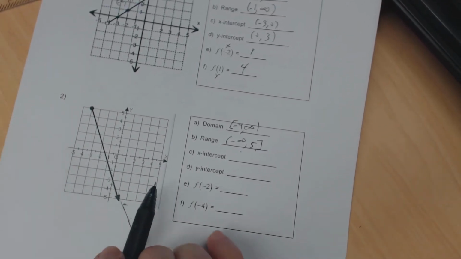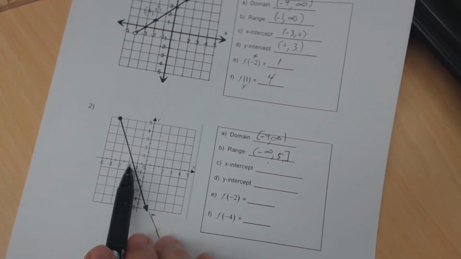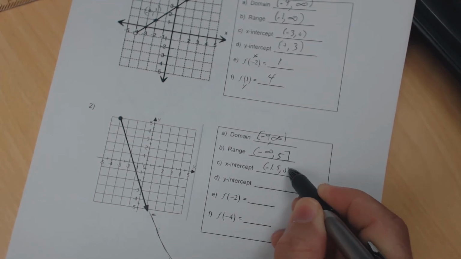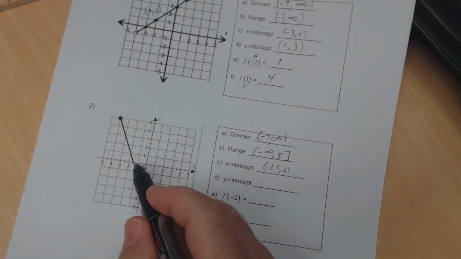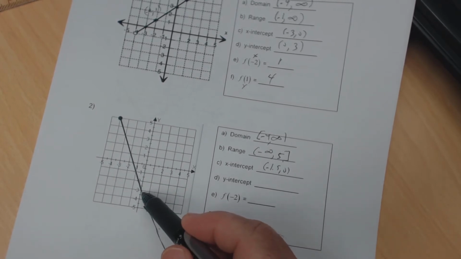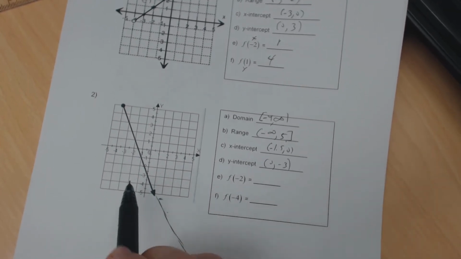Okay, for the x-intercept, just approximate what that is. Let's say the x-intercept is -1.5. We're going to approximate that. So here's your x-intercept right here. Your y-intercept is easier to find. It's on a grid line, so that's -3. So the point is (0, -3).